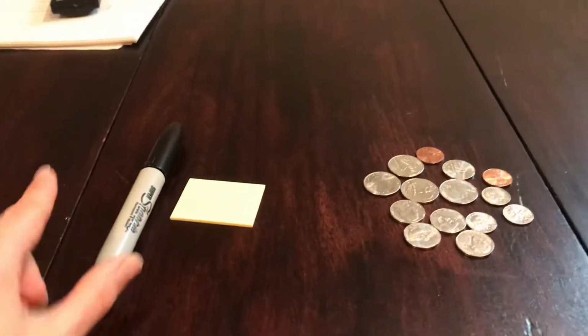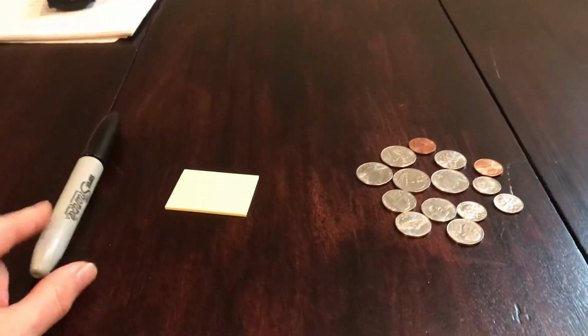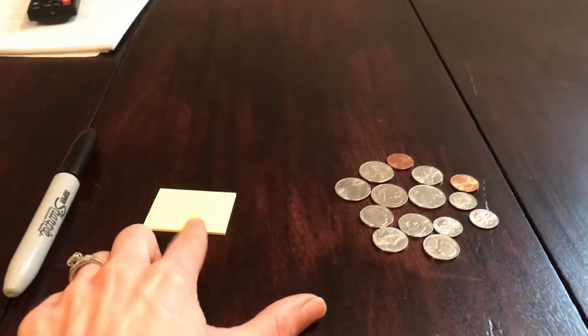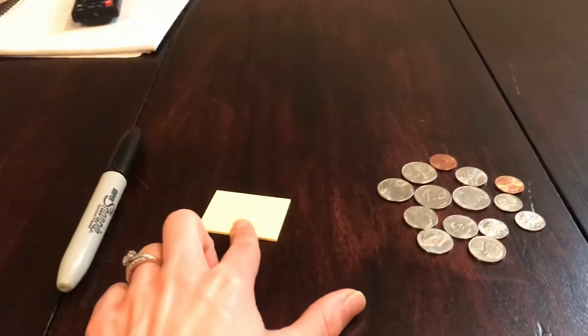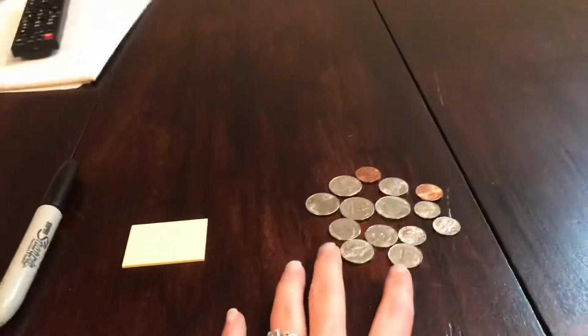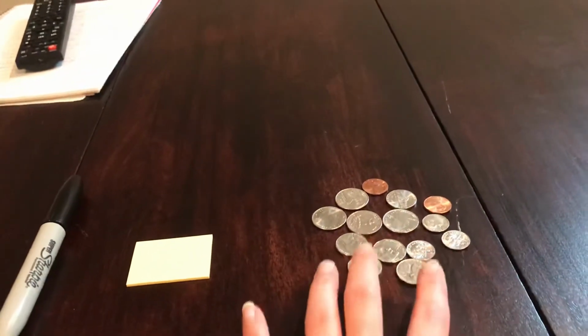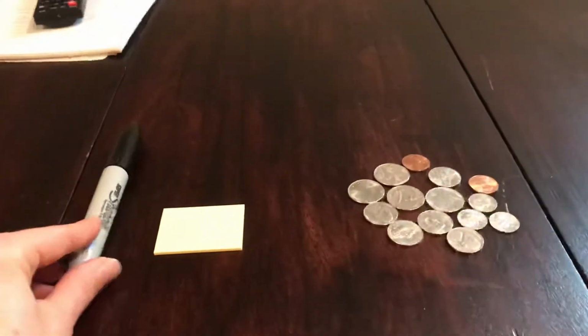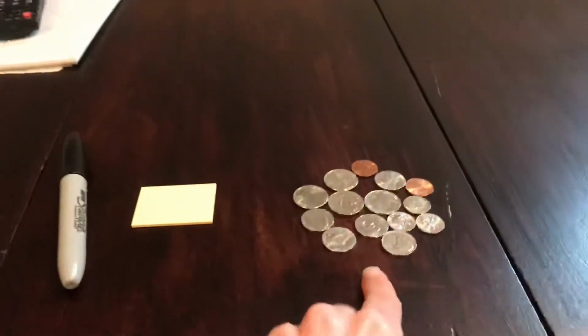So as you can see here, I have a writing tool. You can use any writing tool that you have at home. Sticky notes to write the numbers, and we want your child to practice writing numbers from top to bottom. And then a variety of coins, different coins. So the first step is sorting the coins.